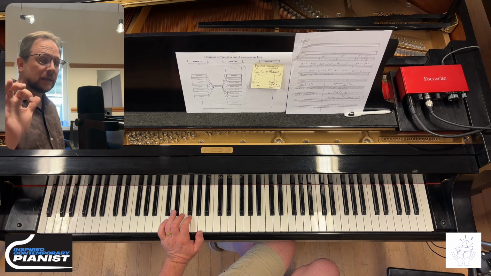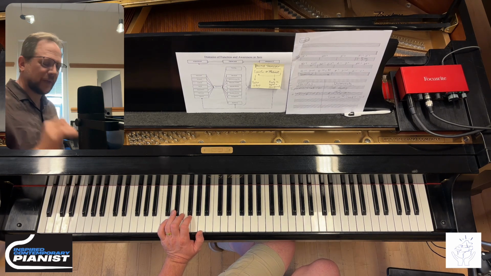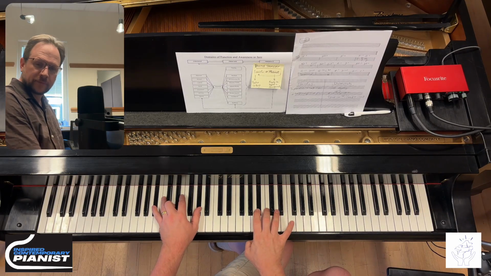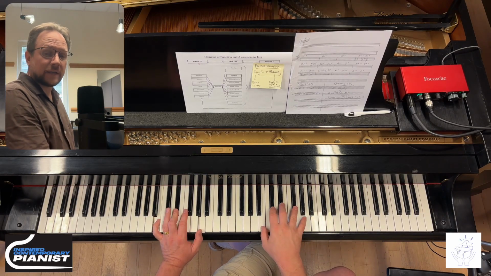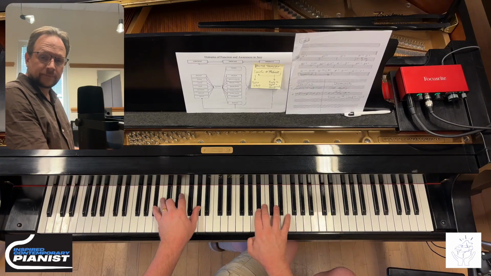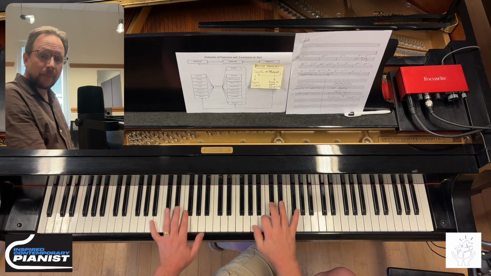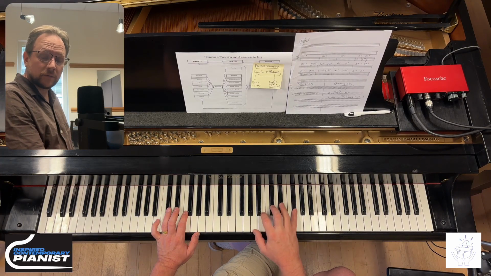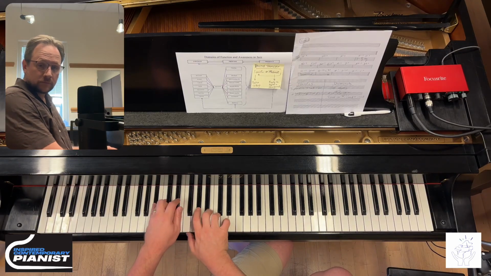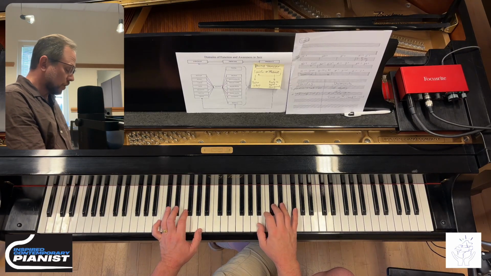B, yeah, just very clear B shape. 1, 1, 2, 3, 5 kind of thing. Or a very clear outline of the chord.